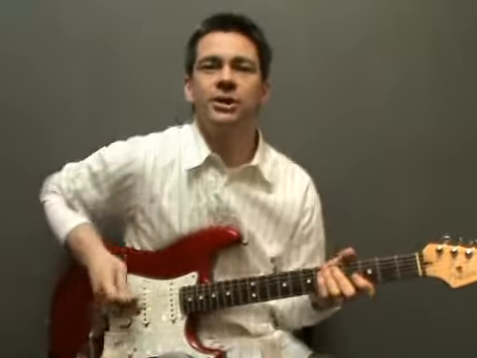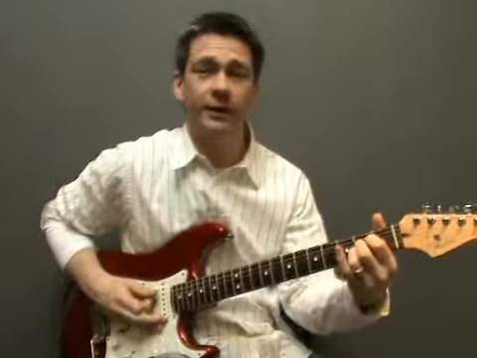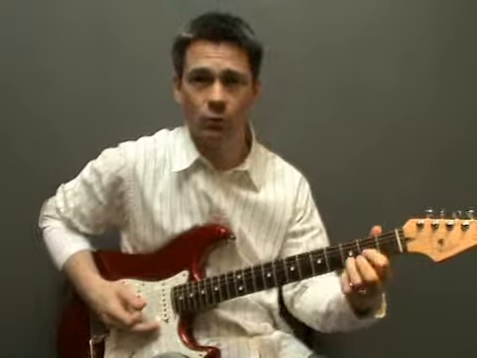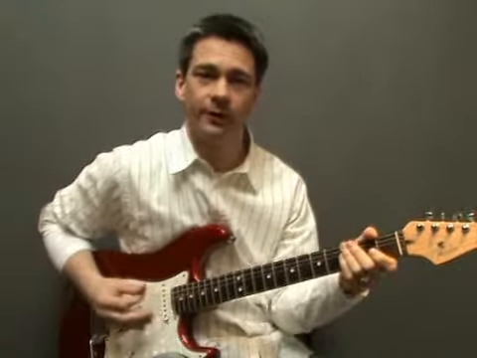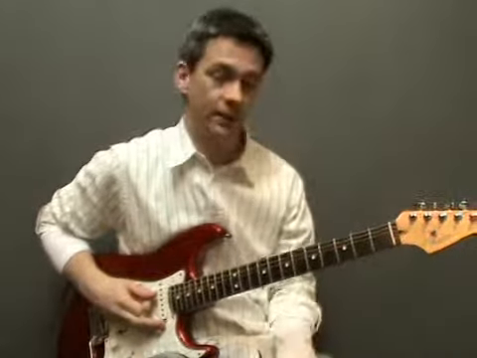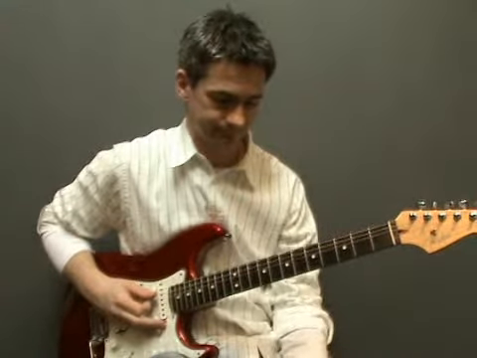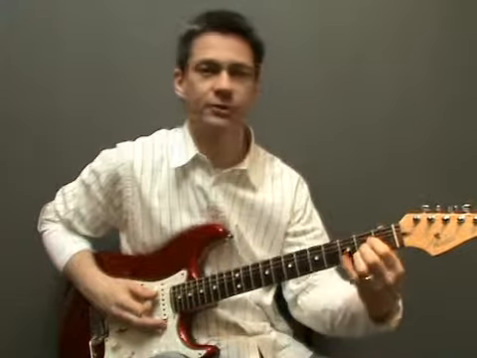Let's try the third sequence now. This is 1 measure of A, 1 measure of D, 1 measure of E, 1 measure of D, and then we repeat the whole thing. Okay, so if you're ready, remember 4 beats and in. And your first chord.